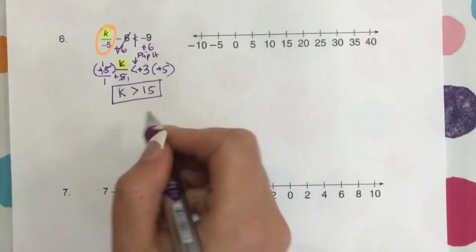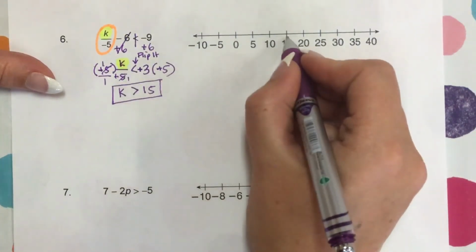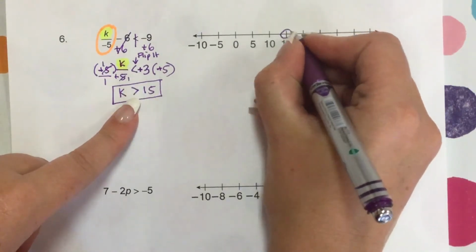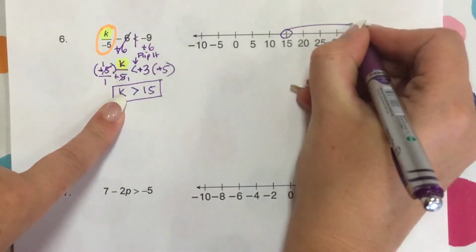Okay. Need to find the 15. Where's the 15? The 15's here. Is it an open circle or a closed circle? It does not include 15, so it is an open circle, and K is greater than 15, so it's going to be everything over there.